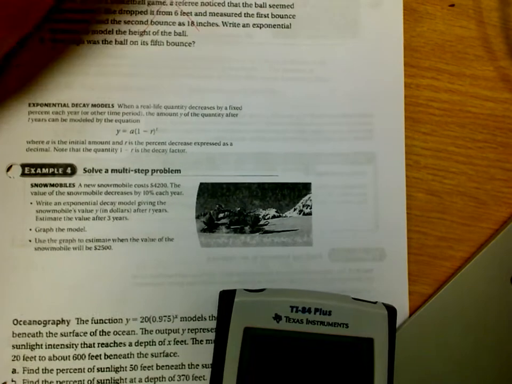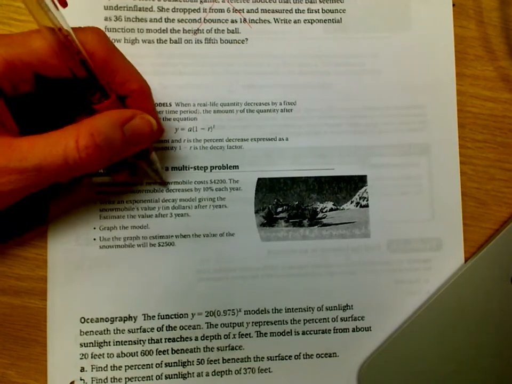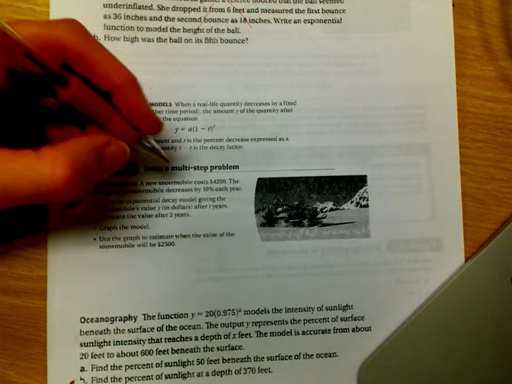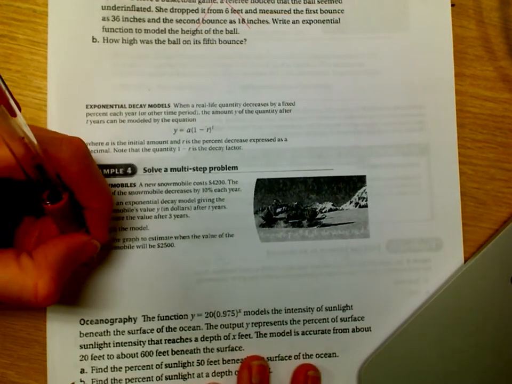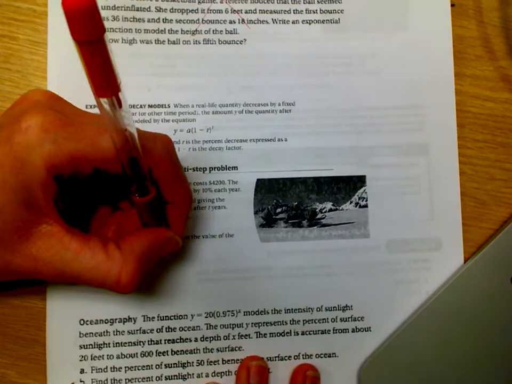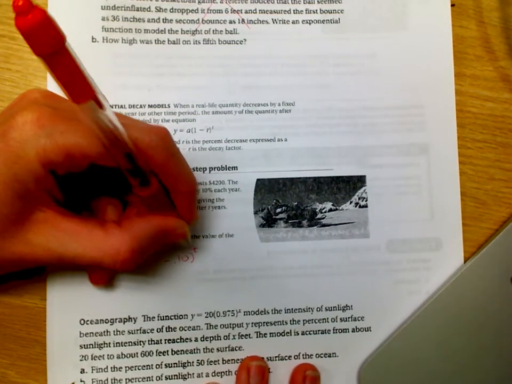Now, exponential decay is really the same type of thing. The only difference is that instead of 1 plus r, with an exponential decay, you are decreasing by that percent. So if you look down here, it says a new snowmobile costs $4,200. The value of the snowmobile decreases by 10% each year. So when it asks us to write a model, it's going to look like this. The starting price was $4,200, and we decreased by 10% each year.